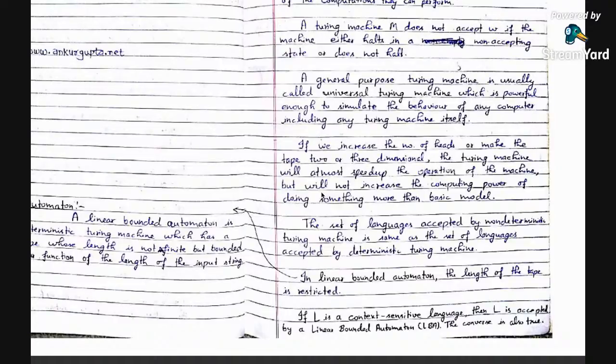The set of languages accepted by non-deterministic Turing machines is the same as the set of languages accepted by deterministic Turing machines.